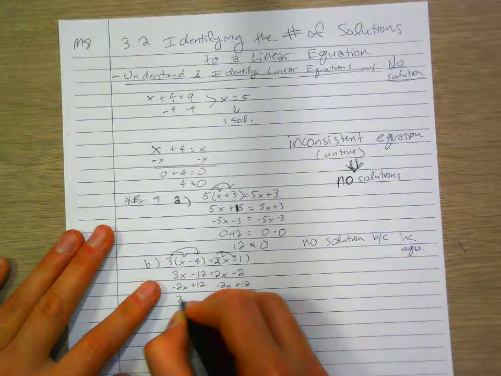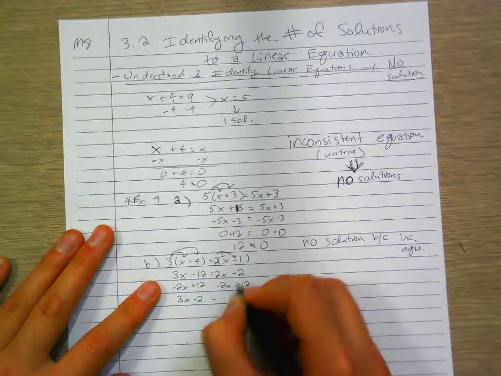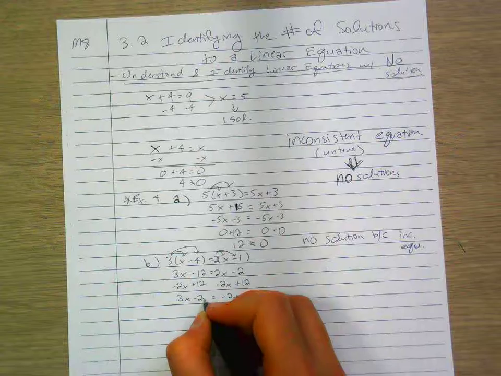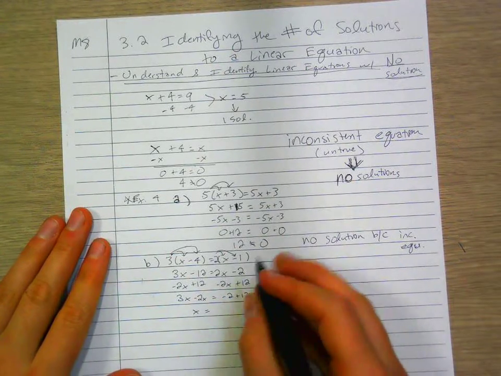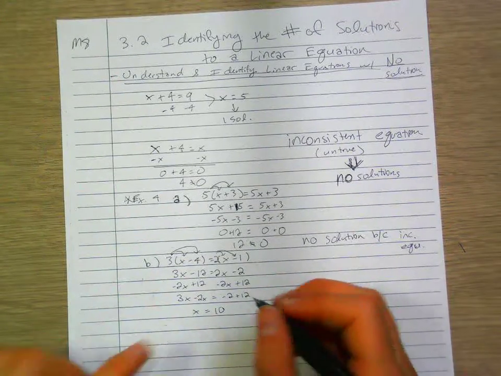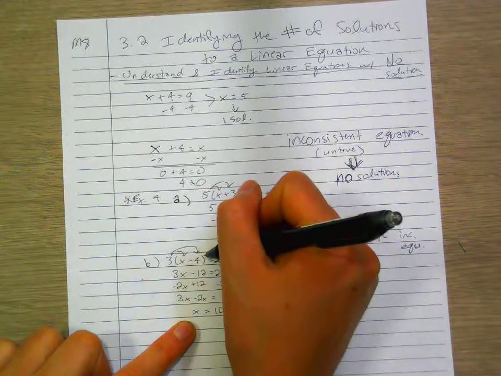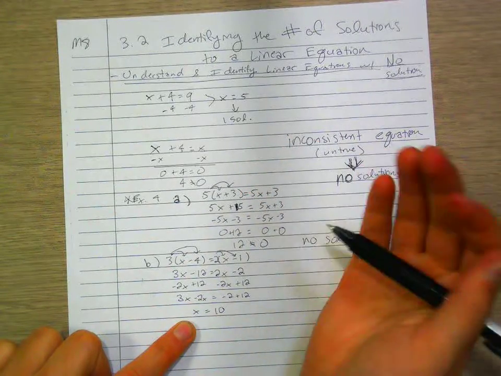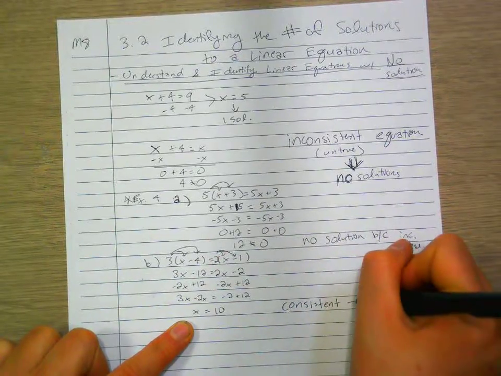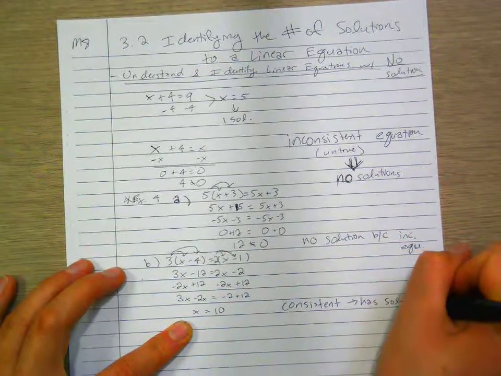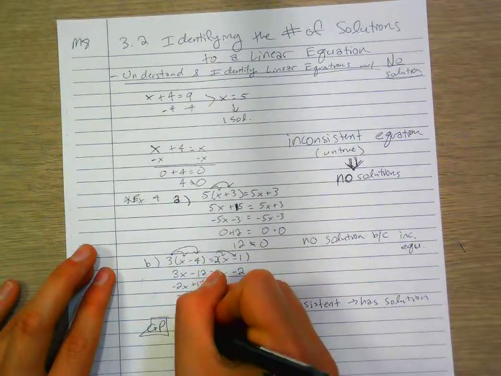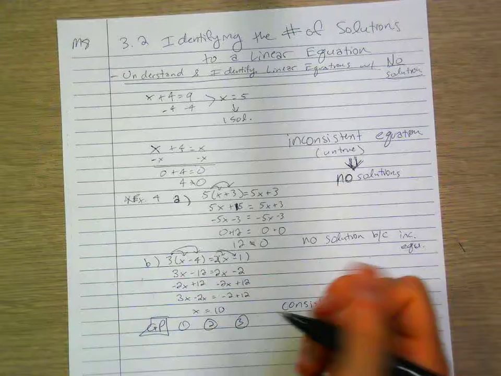So that tells us x equals negative 2 plus 12, which is 10. Therefore, we have an answer. If I were to plug this back into the original equation, it would work out. And so that tells us that it is consistent, it has a solution. Try this on guided practice 1, 2, and 3. Then we can justify.